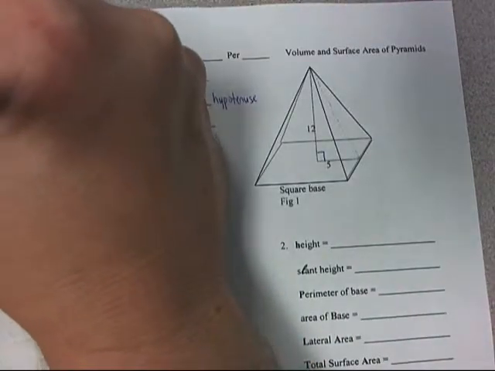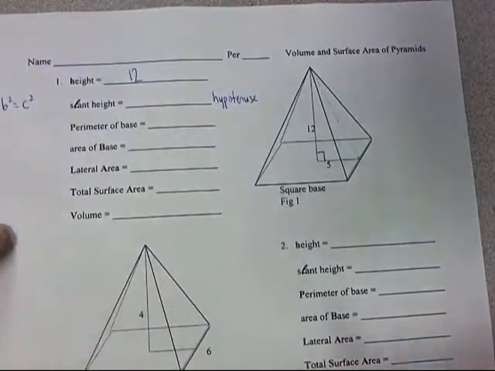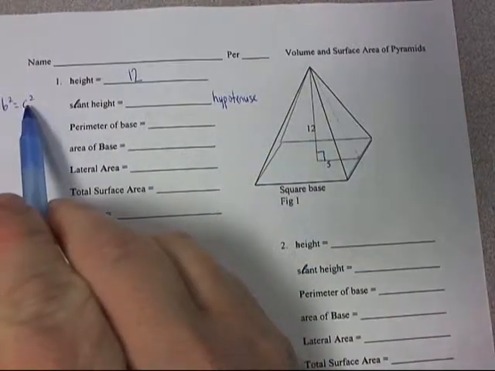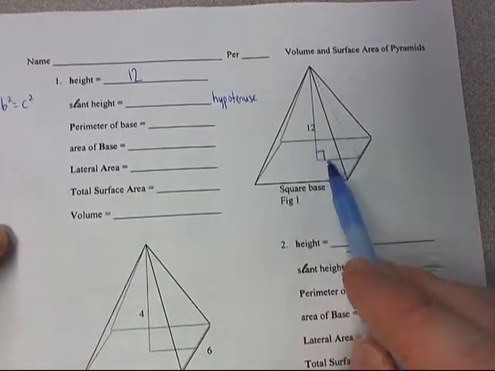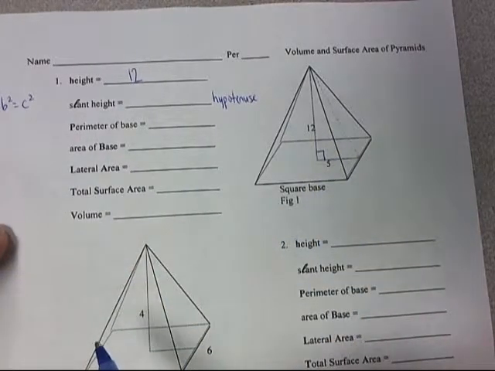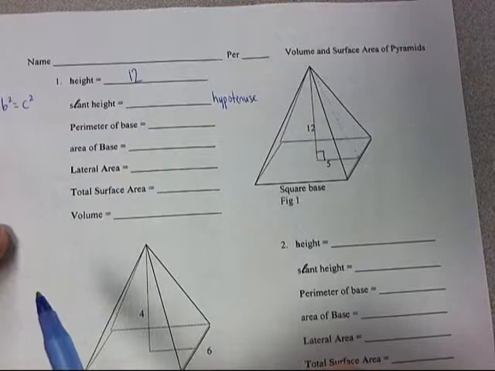We have a squared plus b squared equals c squared. And we're solving for c, the hypotenuse. So 12 and 5 are going to be your a and b measurements that you need to square, and then add them and take the square root to find the slant height.